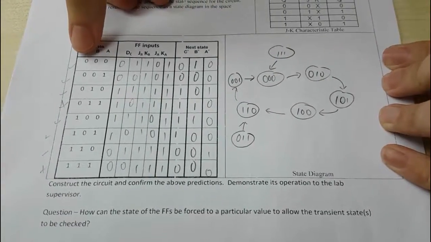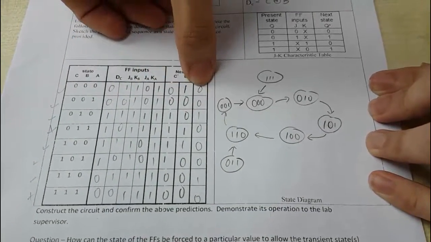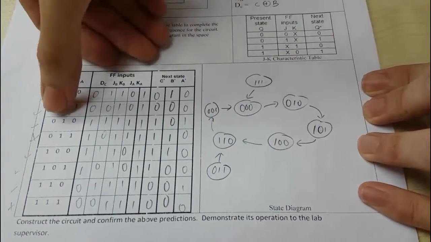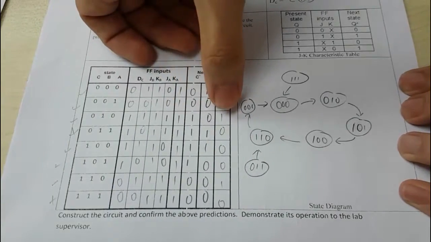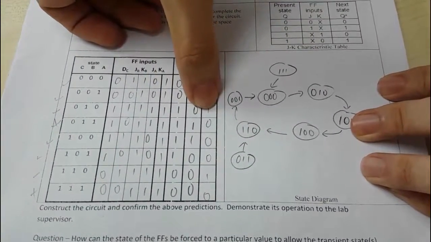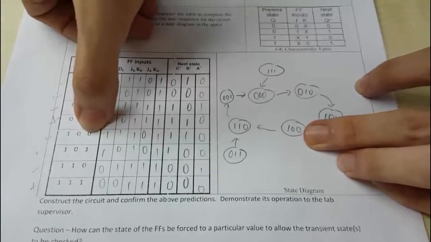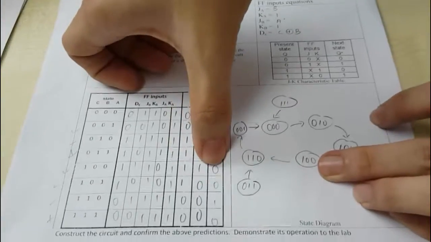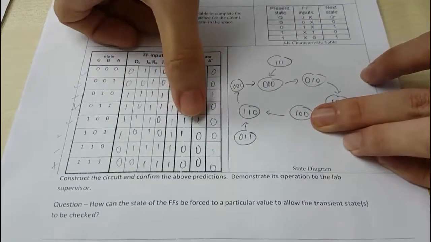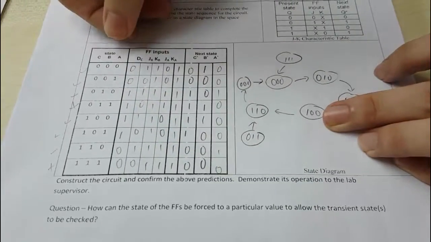At first, it will start from 0 0 0 to 0 1 0, as you can see here, and next 0 1 0 to 1 0 1, and next from 1 0 1 we get 1 0 0, and from 1 0 0 we go to 1 1 0, and the last one is back to 0 0.